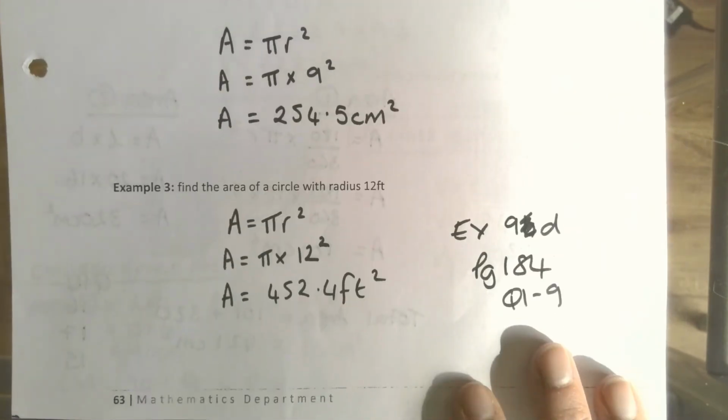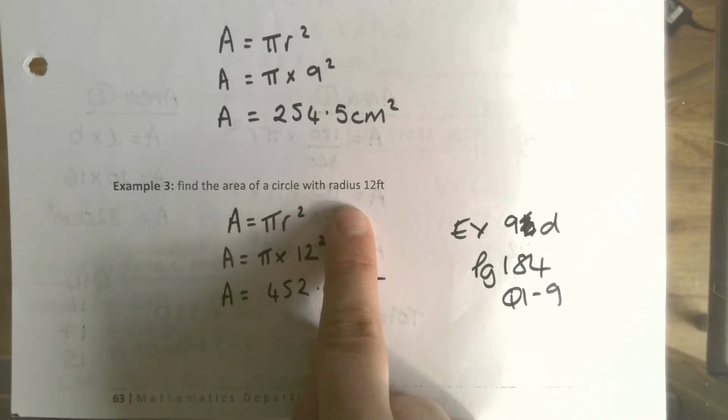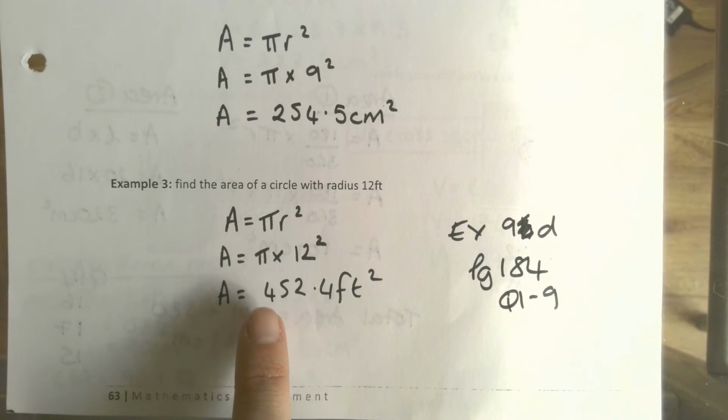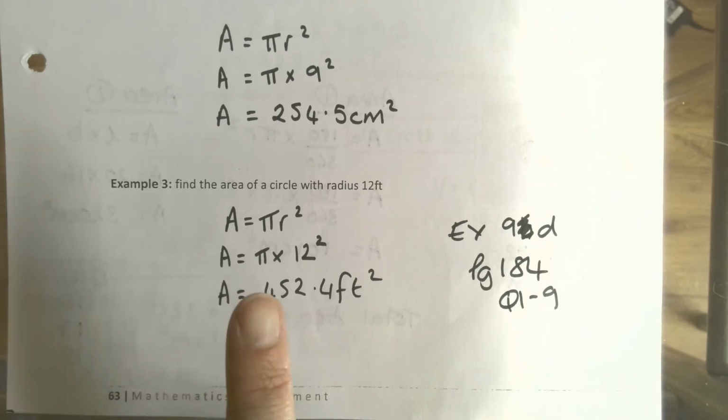Then example 3 is relatively straightforward. So we've been given the radius. And all I've done is substituted that into the equation. So you don't really need me to talk you through that, I'm sure. If you do, ask. It's the same as all the ones above.